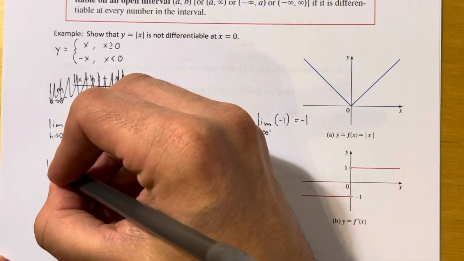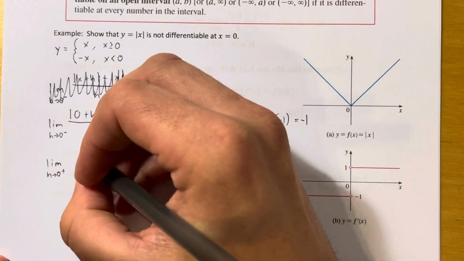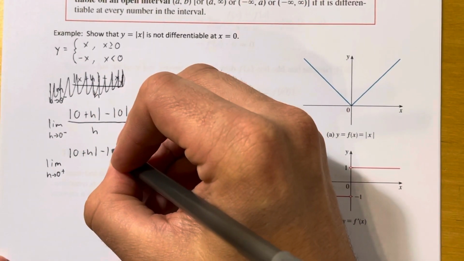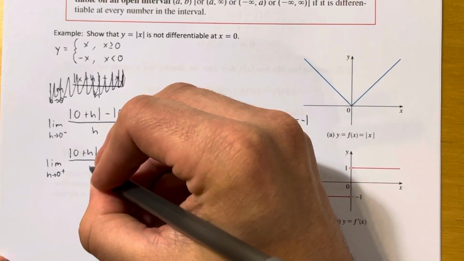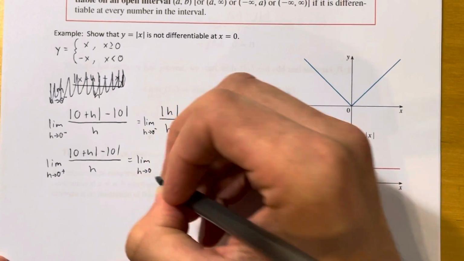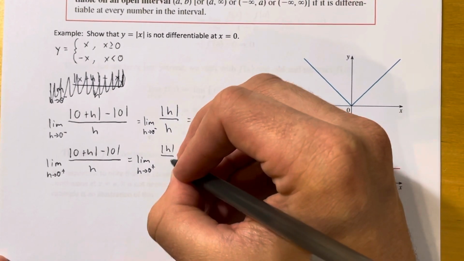Now do the same thing, but from the right. So I'm going to take the limit as h approaches 0 from the right of the absolute value of 0 plus h minus the absolute value of 0, all over h. And once again, this is equal to the limit as h approaches 0 from the positive side of the absolute value of h over h.